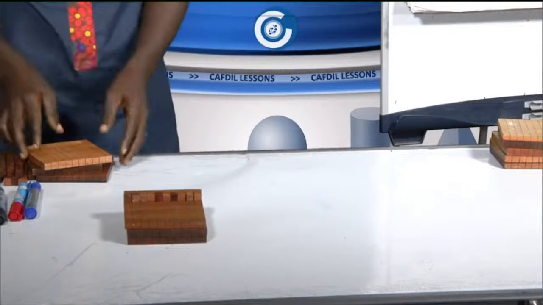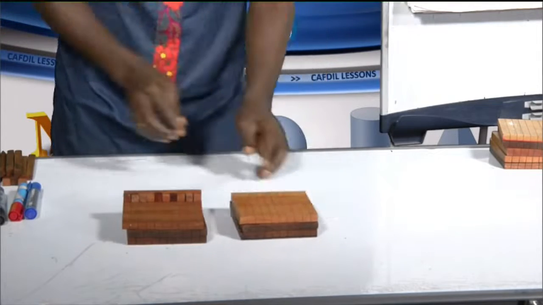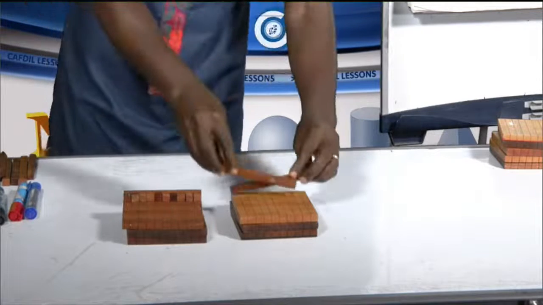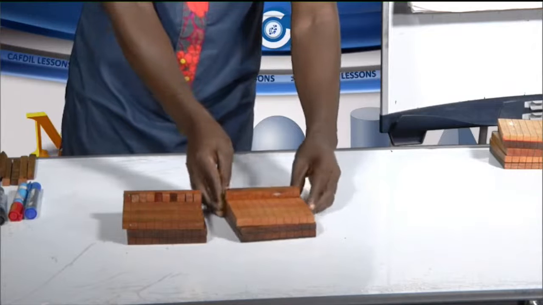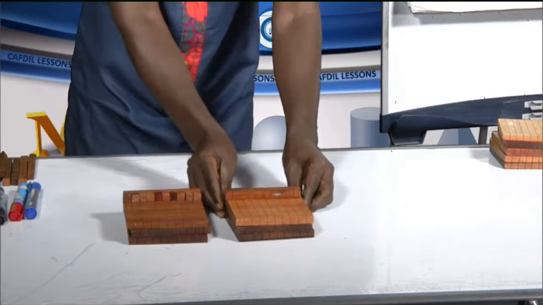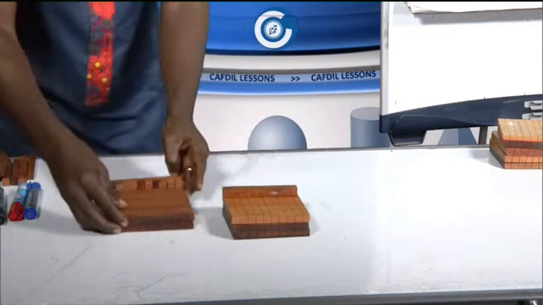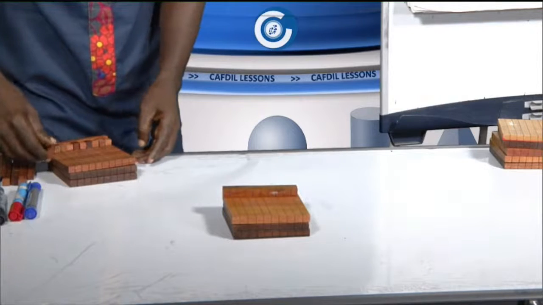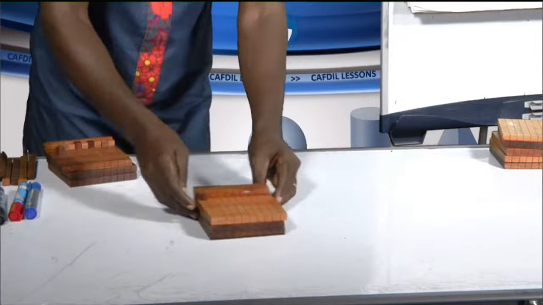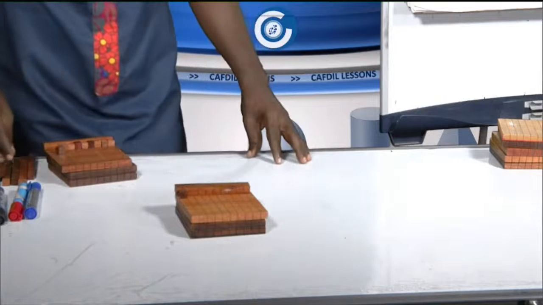This is the same as 3 flats and 2 longs. So as you can see, they are the same. So you have 320. We can continue adding. We add 1 cube to 320. That gives us 321.